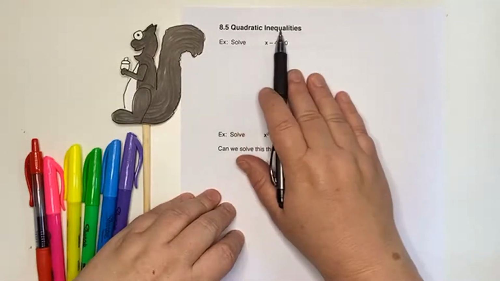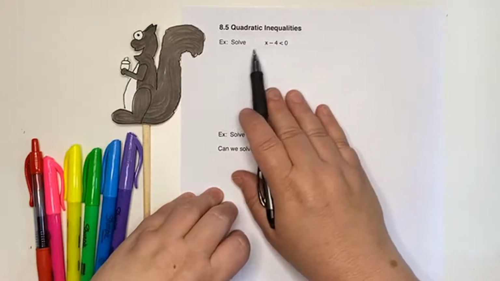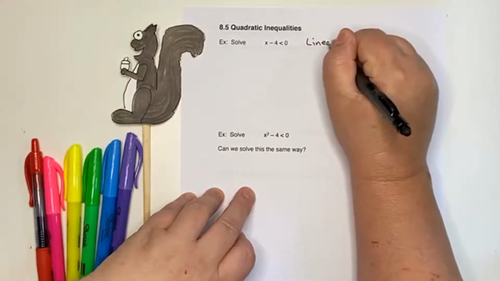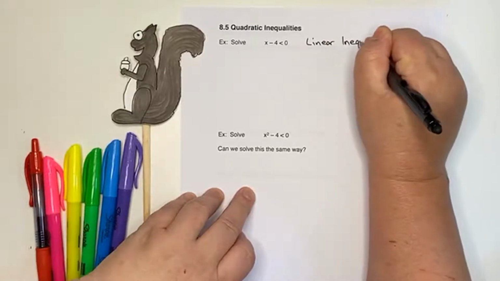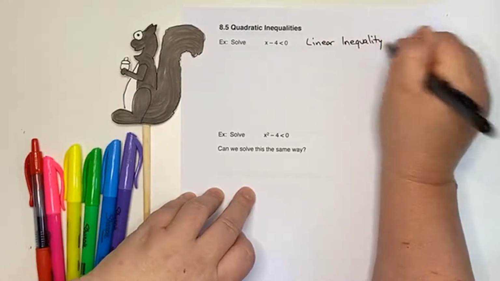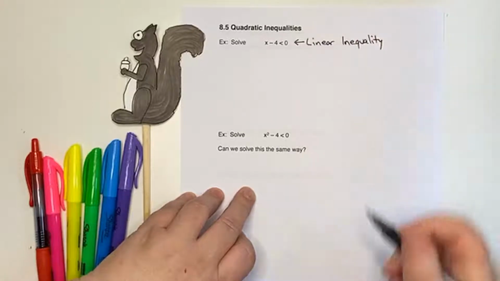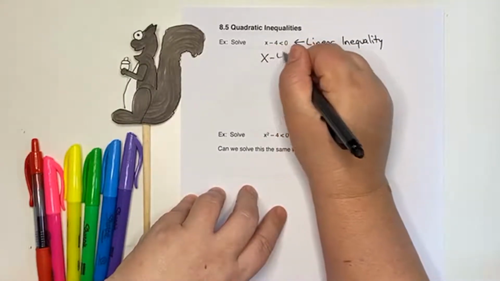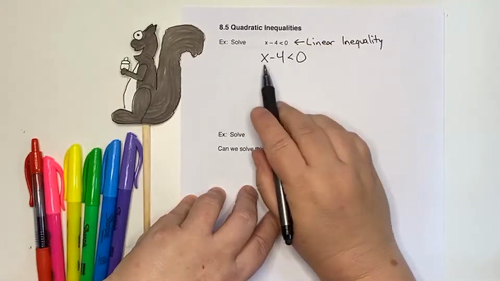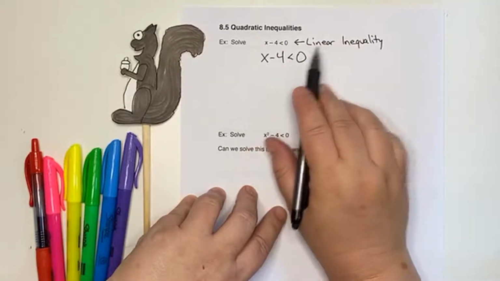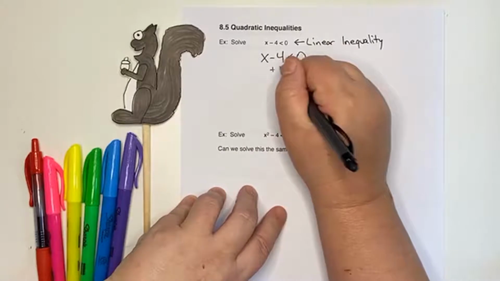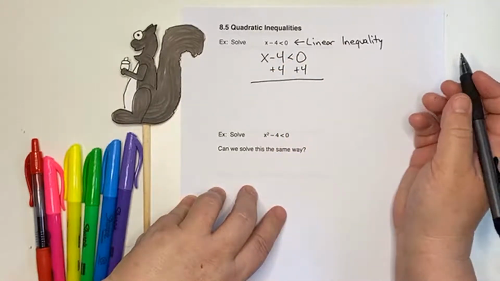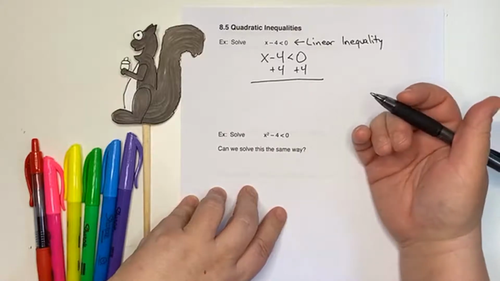If quadratic inequalities are what we're doing, I'm going to start out with what we call a linear inequality. And we've already worked with these, right? These were a long time ago in the class. If I have x minus 4 is less than 0, I've got x to the first power. That makes it linear. I'm going to go ahead and add 4 to both sides. You're always allowed to add numbers to both sides of an equation or an inequality.